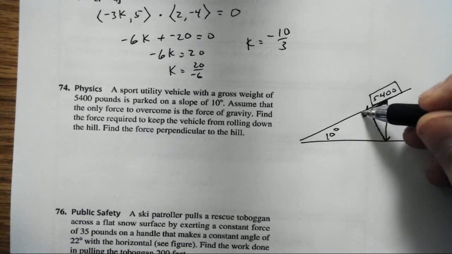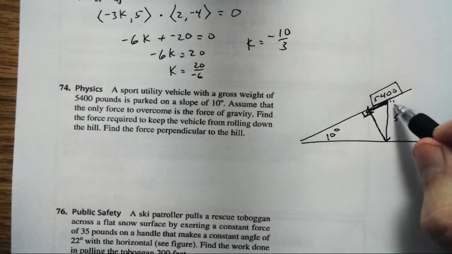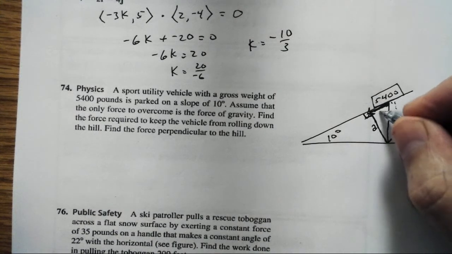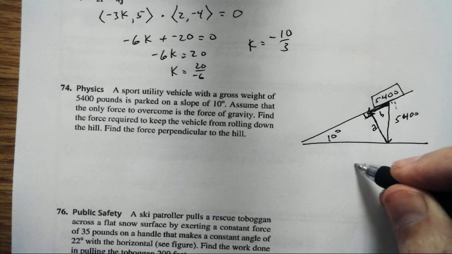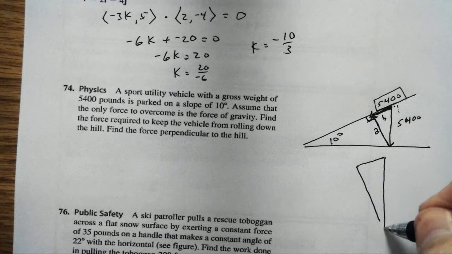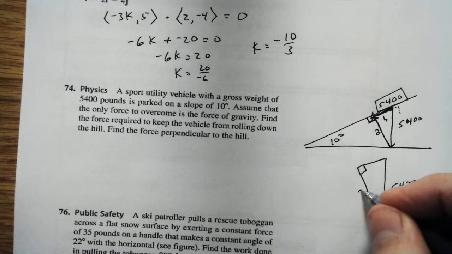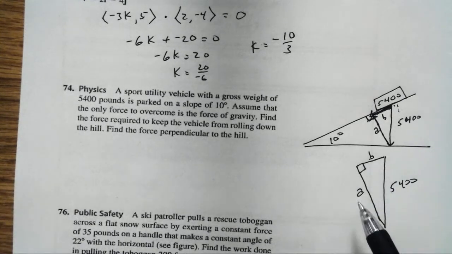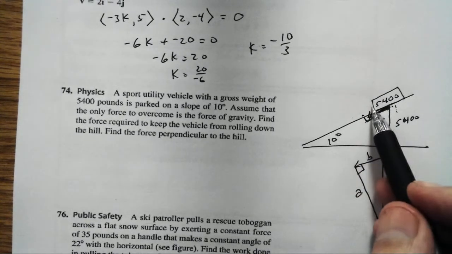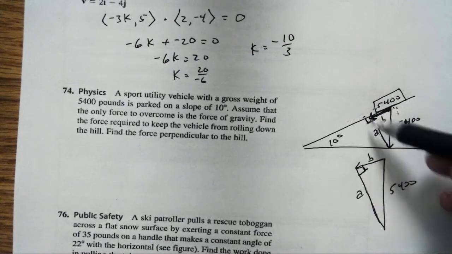This would be the force perpendicular that they're going to ask about in a little bit. Find the force perpendicular to the hill would be this right here. So I'm going to refer to this length as A and this length as B, and I'm going to redraw that, try to do it similar here. Looks something like this, where this is 5,400. Here's a right angle. This is A, this is B. B is the force that this thing is applying downhill, so we would have to push against that with the same force to keep it from rolling down the hill, and A is the force perpendicular to the hill.